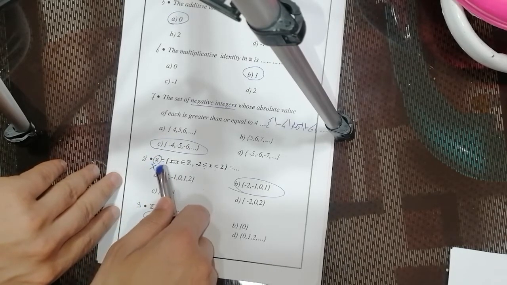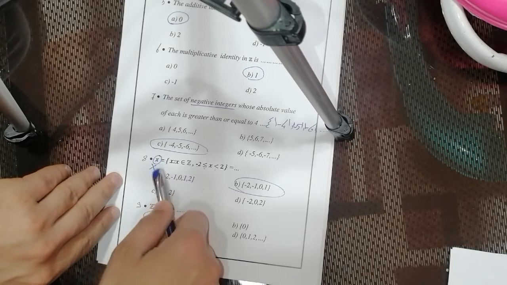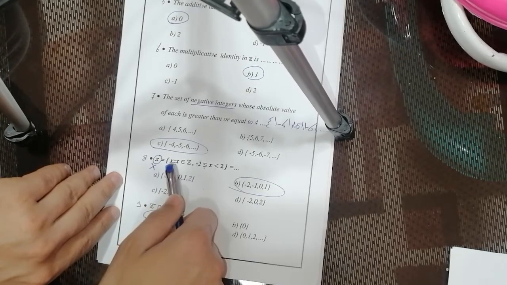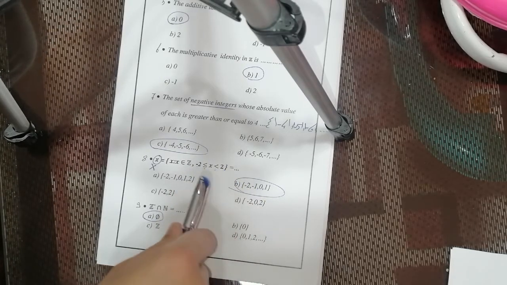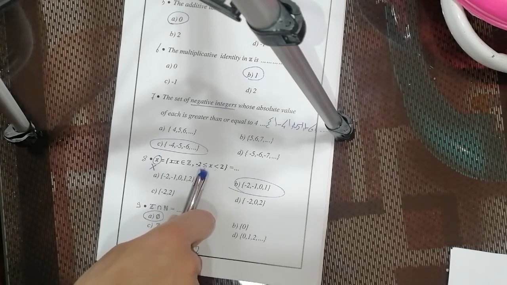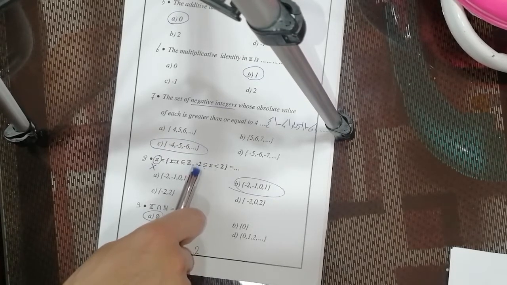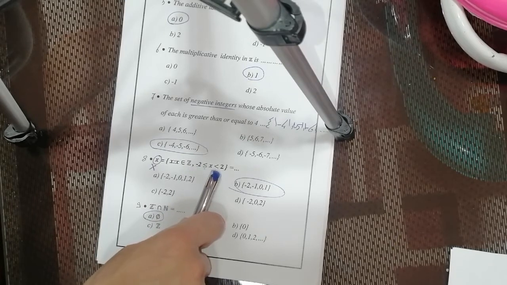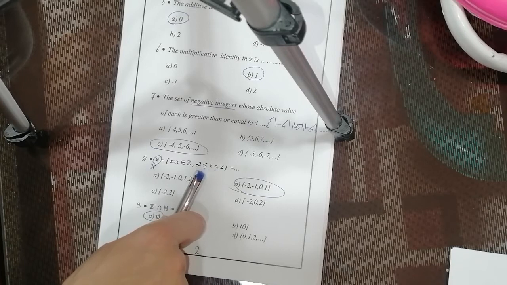In number 8, we have the set x, and it's a mistake. The set must be a capital letter, not a small letter. Capital letter for the set, and the element must be a lowercase or small letter. Okay, we have the numbers between negative 2 and 2, but at negative 2 we have or equal. When we have or equal, we take the number, so we will take negative 2, but we will not take 2 because it doesn't have an equal. Then the numbers will be negative 2, negative 1, 0 and 1.